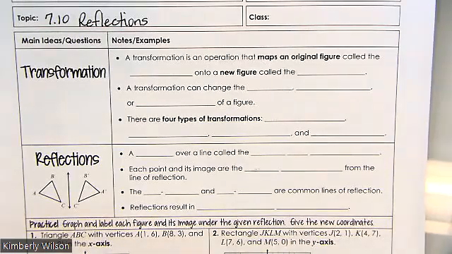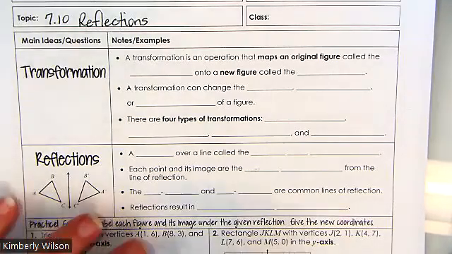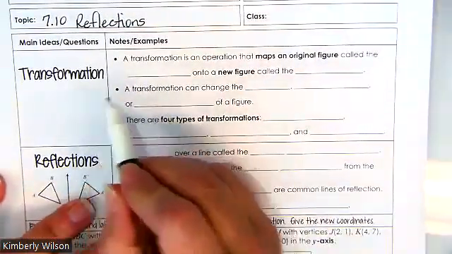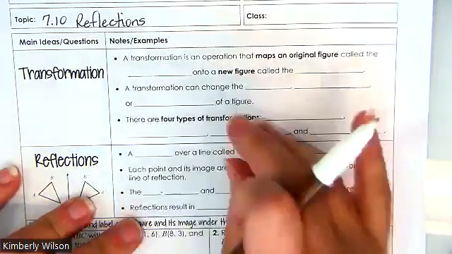Hello, guys. Today we are covering 7-10 reflections, which is just like a reflection in the mirror. Okay, so these are called transformations. So we'll do a little talk about that first.